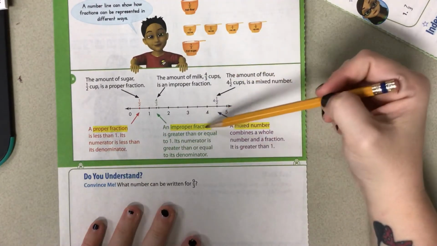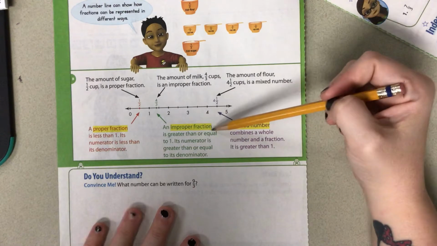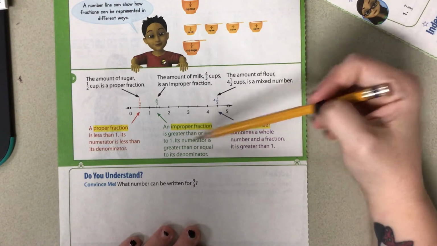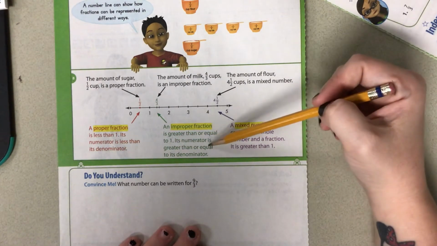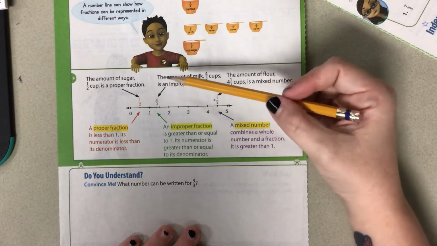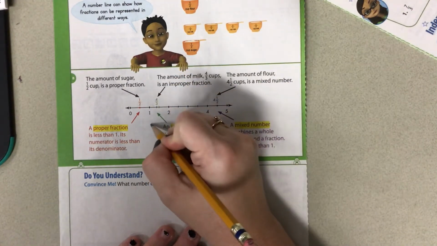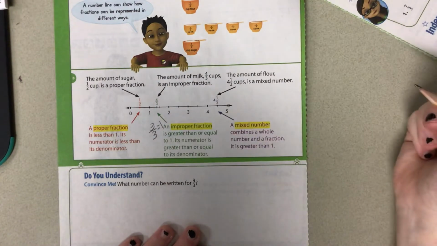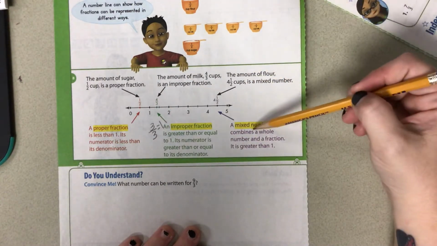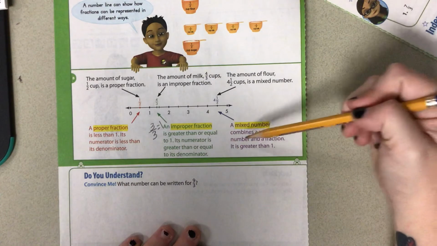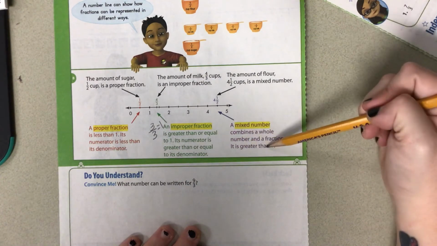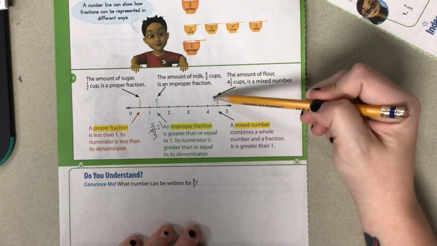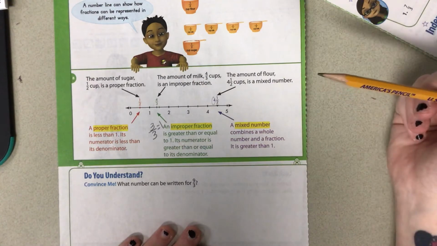An improper fraction is greater than or equal to 1. Its numerator is greater than or equal to the denominator. So 4/3 is an improper fraction, and so is 3/3, which is equal to 1 whole. A mixed number combines a whole number and a fraction and is greater than 1. So here you have your whole number, which is 4, and your fraction, which is 2/3.